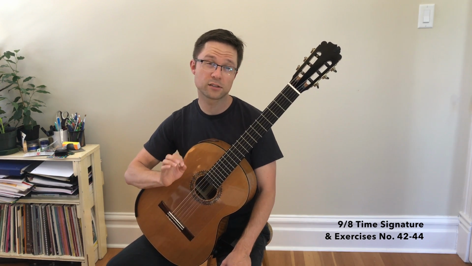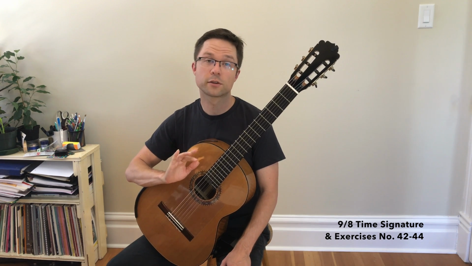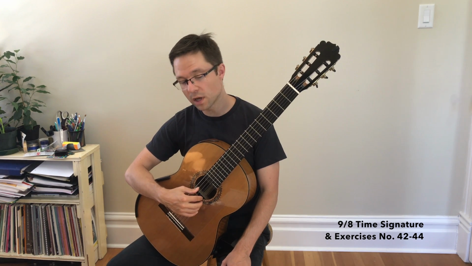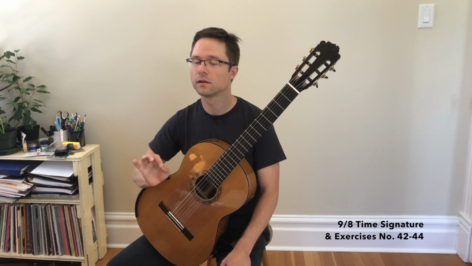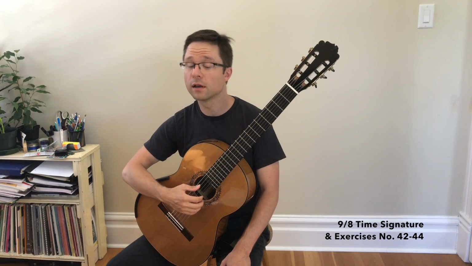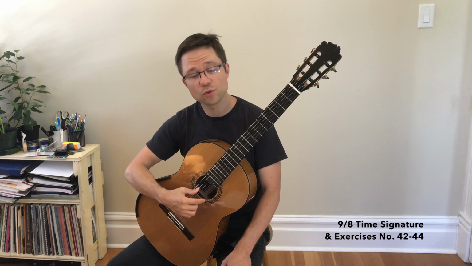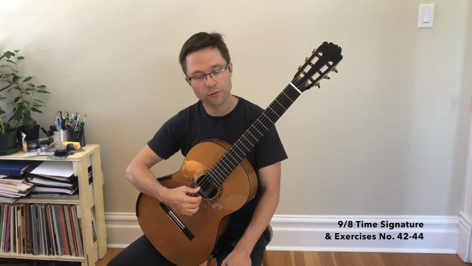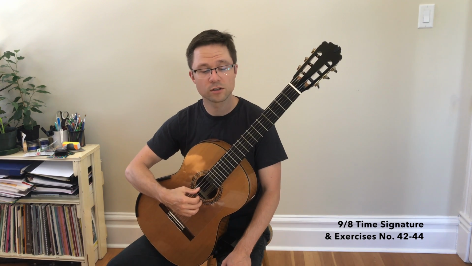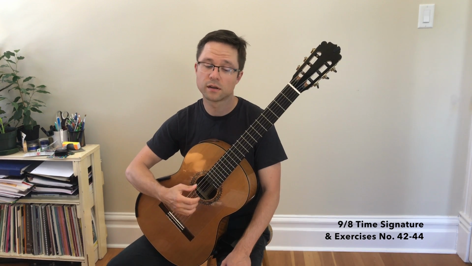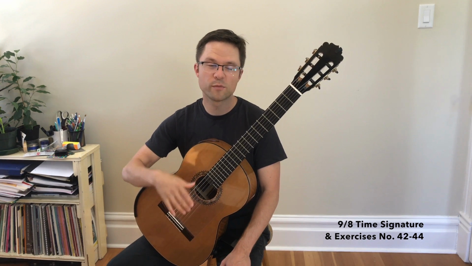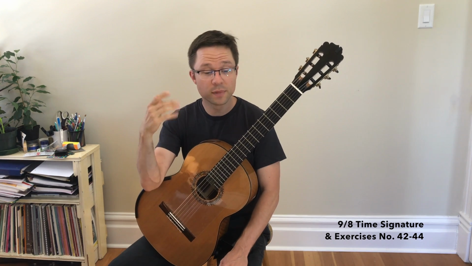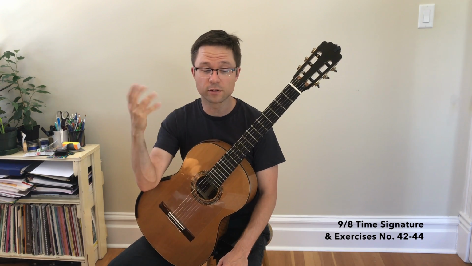Let's try that exercise number 42, feeling just three main beats per bar. 1, 2, 3. 1, 2, 3. 1, 2, 3. So it almost sounds like 3/4 time, but in triplets with 3 notes for each beat. But it's not. It's 9/8 time, which is a little bit different. It's written differently than that.